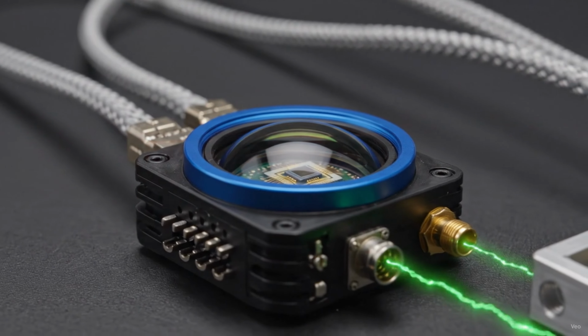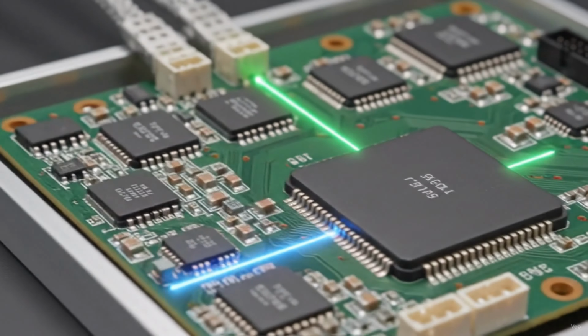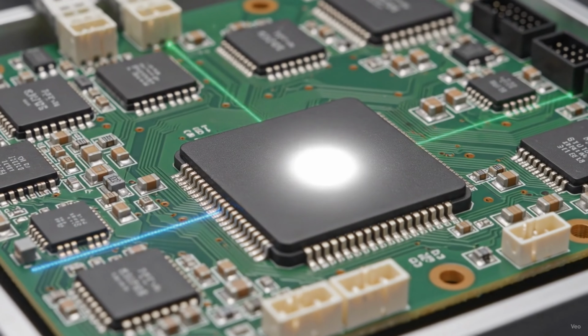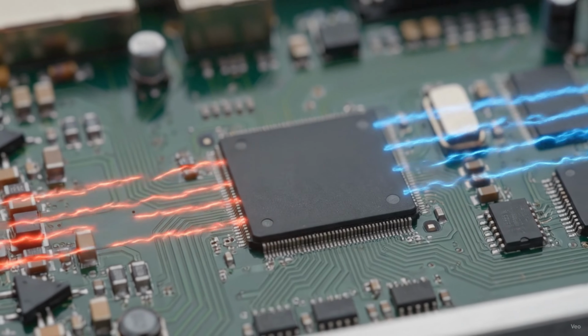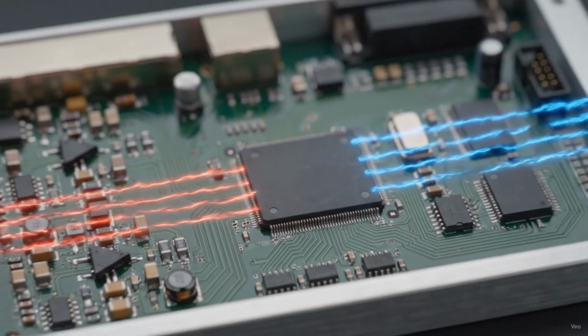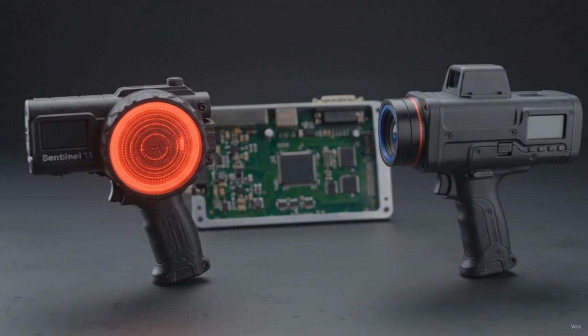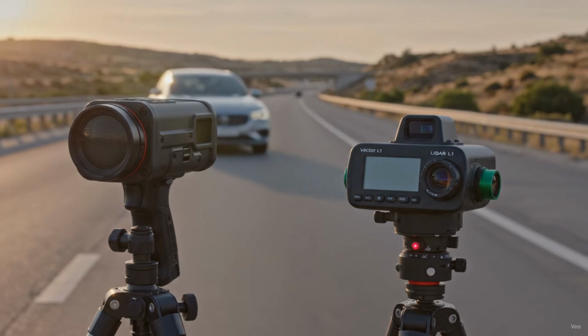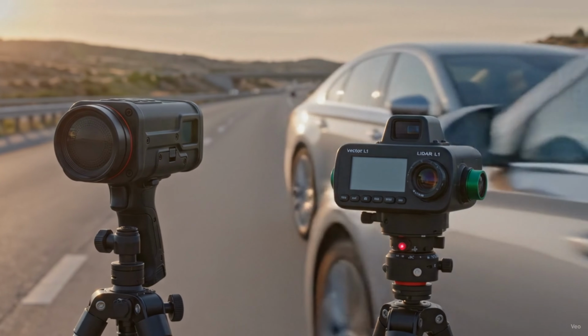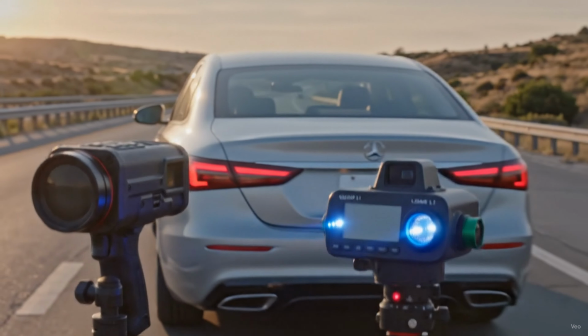Radar detects motion hidden inside a reflected radio wave. LiDAR measures motion through a stream of invisible light pulses, and before the driver realizes the device has been aimed at the vehicle, the signal has already reached the car, returned to the receiver, passed through the processor, and become a number on the screen.